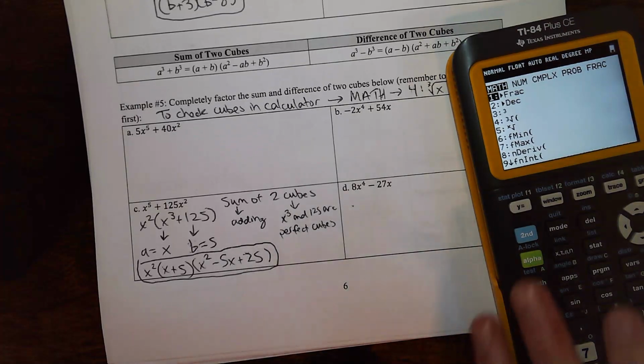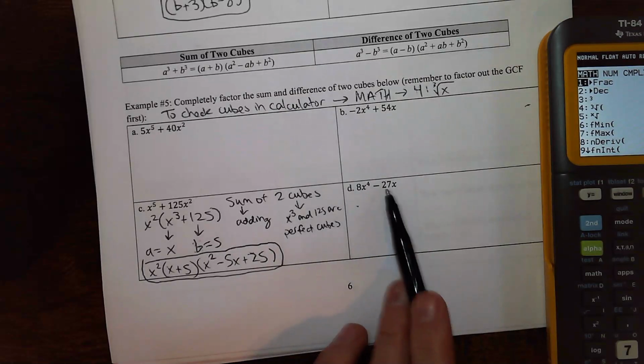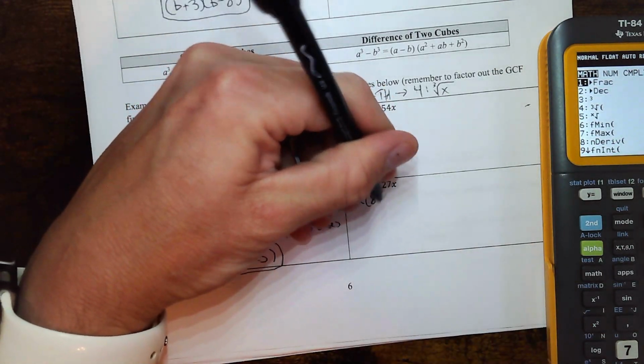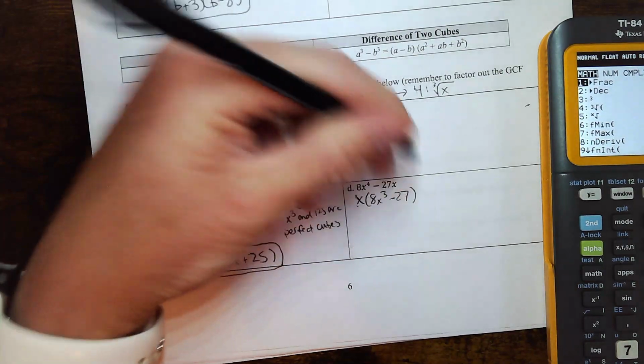Now let's go to the next one. What does 8x to the fourth and 27x have in common? They have x in common, so I'm going to factor out x. So I'm going to be left with 8x to the third minus 27.